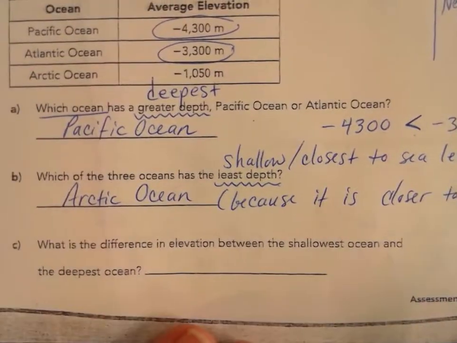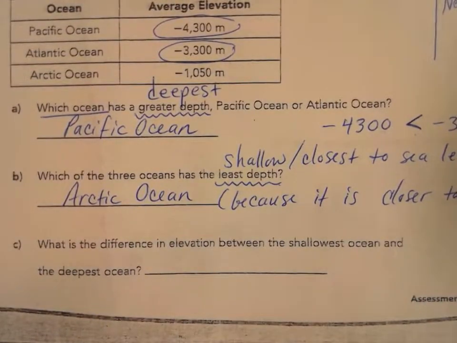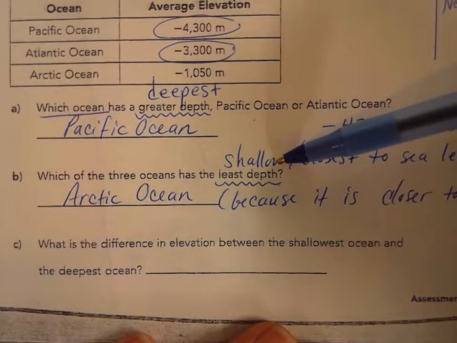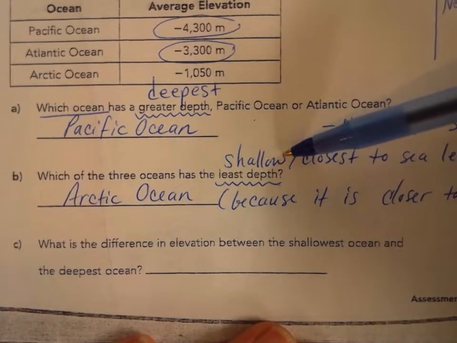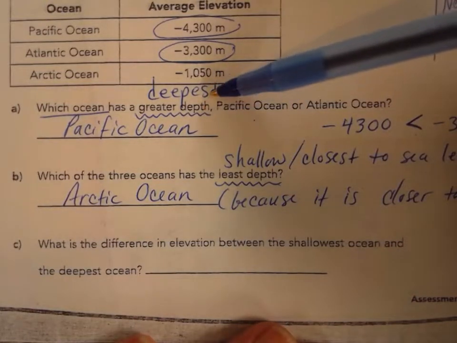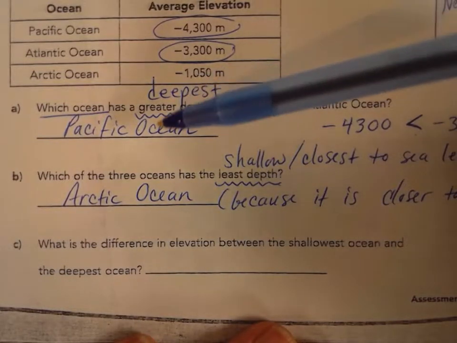Part C. What is the difference in elevation between the shallowest ocean and the deepest ocean? Didn't I just find those a minute ago? The shallowest ocean. Oh yeah, right here. The least depth, or the shallowest. And the deepest ocean. Oh, right here. The greater depth, or deepest we wrote.